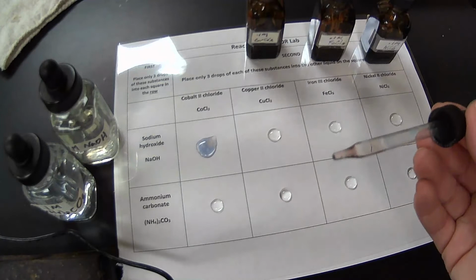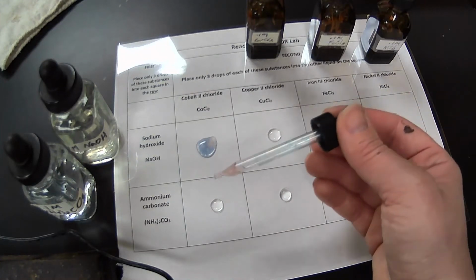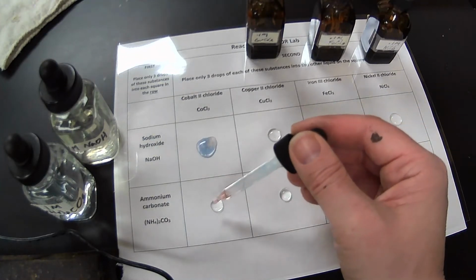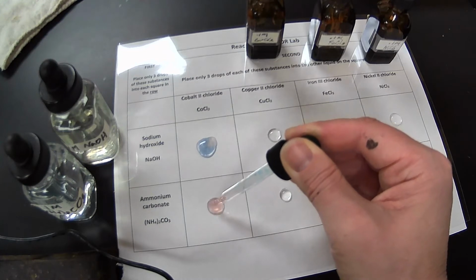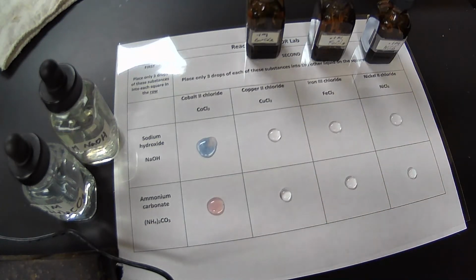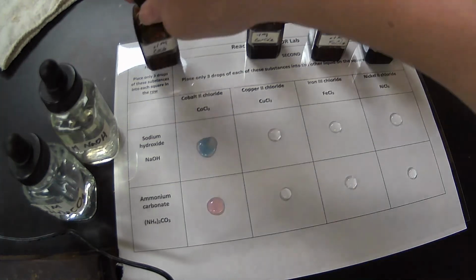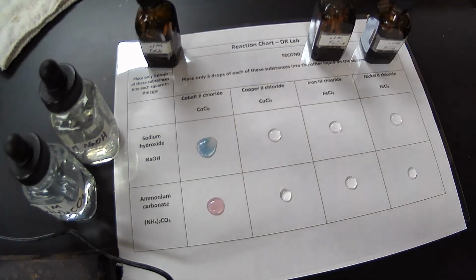Oh, and I've added it to the ammonium carbonate. Add a couple drops. Or to the sodium hydroxide, we get a blue precipitate. And then for our ammonium carbonate, it still looks pink, a little bit cloudy. So as soon as I get done, we'll look at the black background as opposed to the white to see kind of how things might change a little bit.